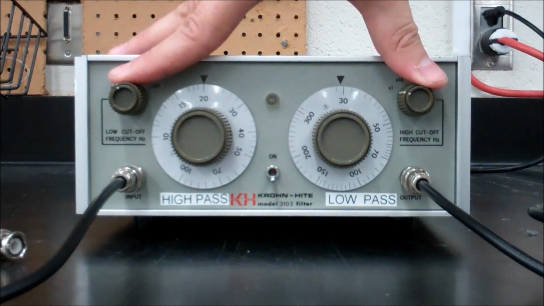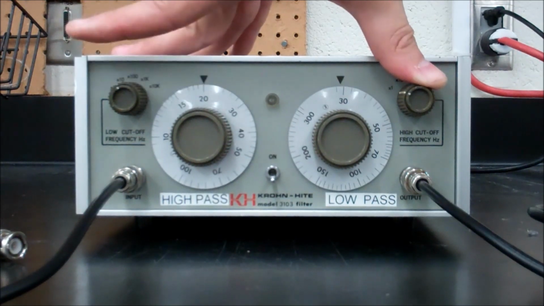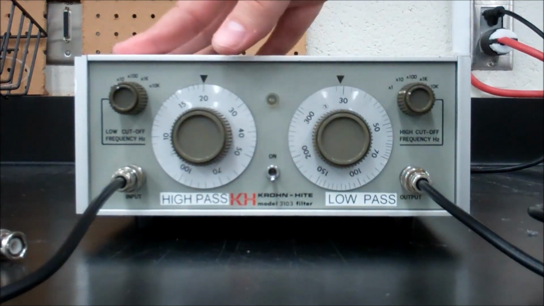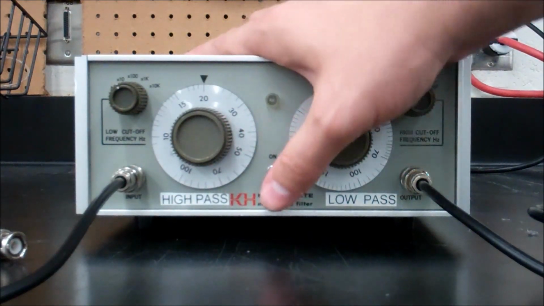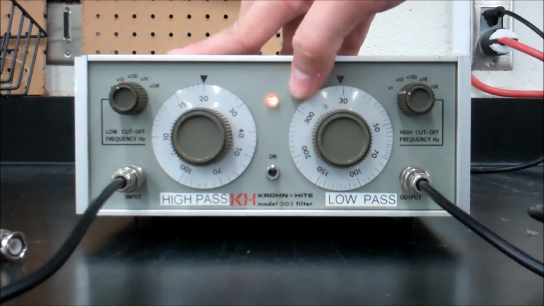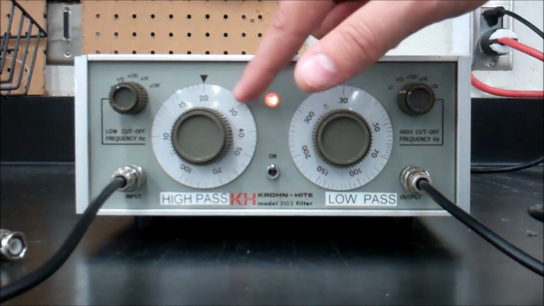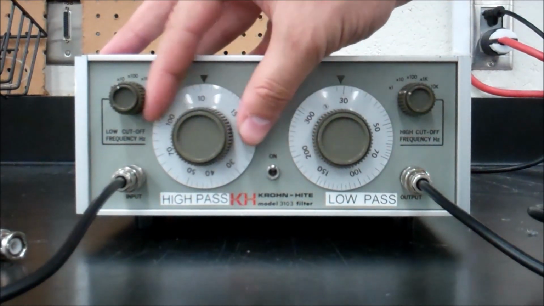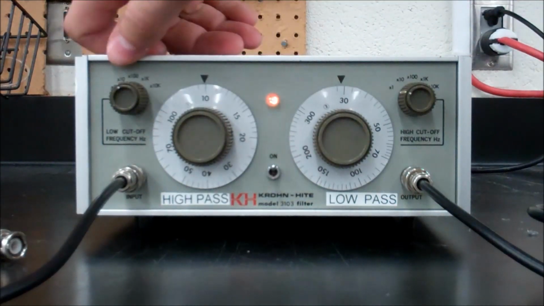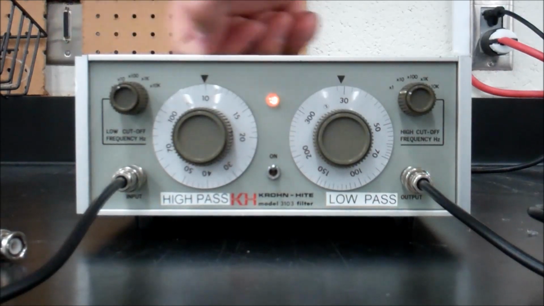Now if you combine the high pass and low pass filter, you get something called a band pass filter, which means only a range of frequencies get through. Now the way to use this anti-aliasing filter is the left side is the high pass, the right side is the low pass. To turn it on, you use the switch here. You'll see a little light that says it's turned on. And you'll see this big knob here. It's got 10, 15, 20, 30, and so on. And there's a small knob in the top left. You've got 1x, 10x, 100x, 1000x, and 10,000x.